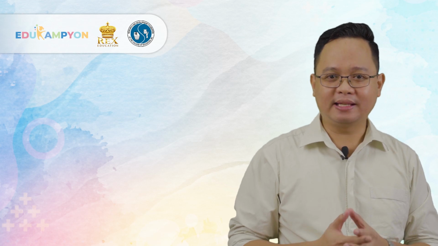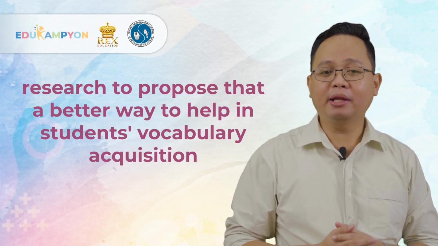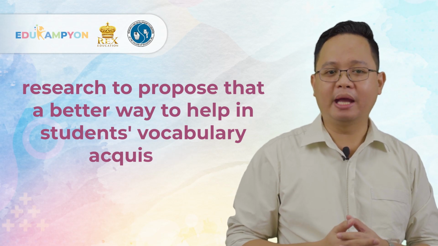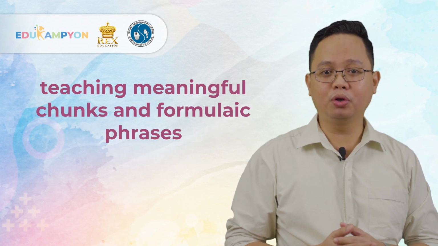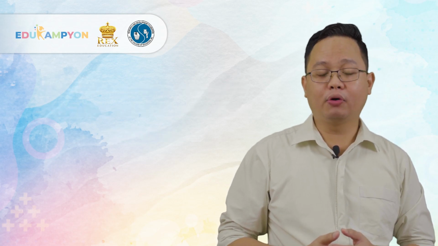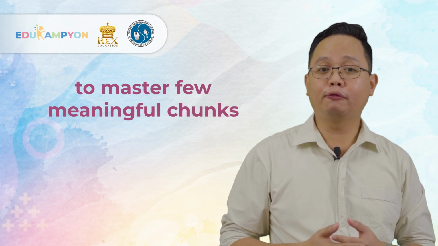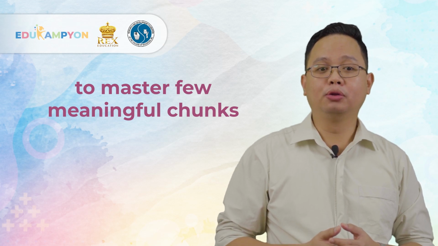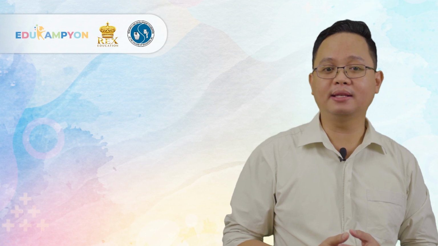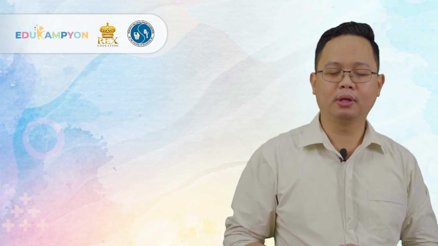He cites research to propose a better way to help students in their vocabulary acquisition, and this better way is by teaching them meaningful chunks and formulaic phrases. He further advocates allowing students to master a few meaningful chunks to develop fluency, instead of giving them lots of formulaic phrases in a given period.